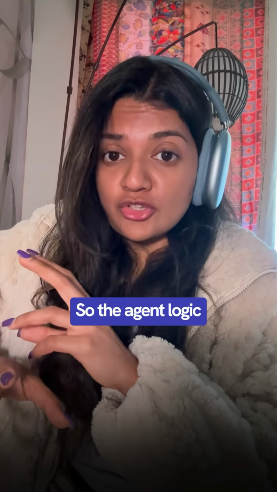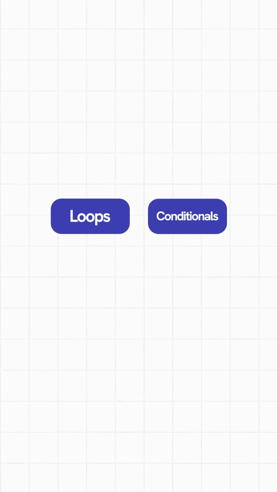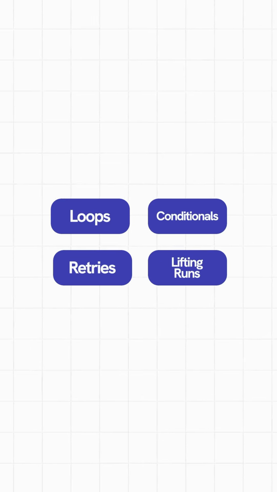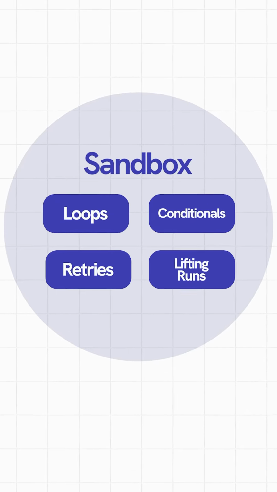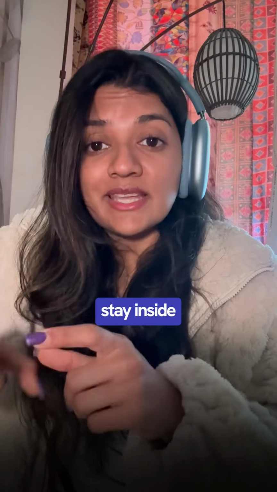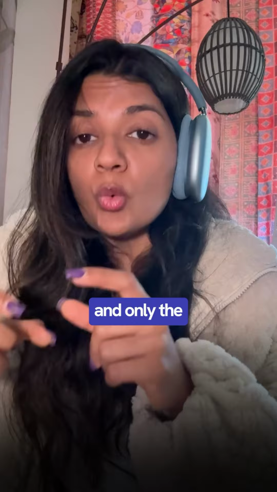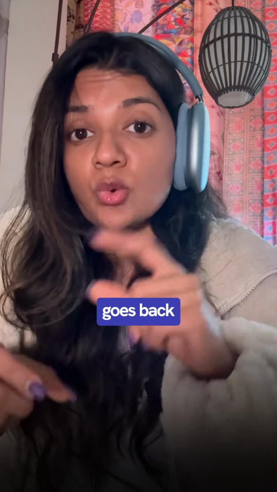So the agent logic happens in the code, not in the model's memory. Loops, conditionals, retries, and all the heavy lifting run inside the sandbox. Intermediate results stay inside the execution environment and only the final filtered results go back to the model.